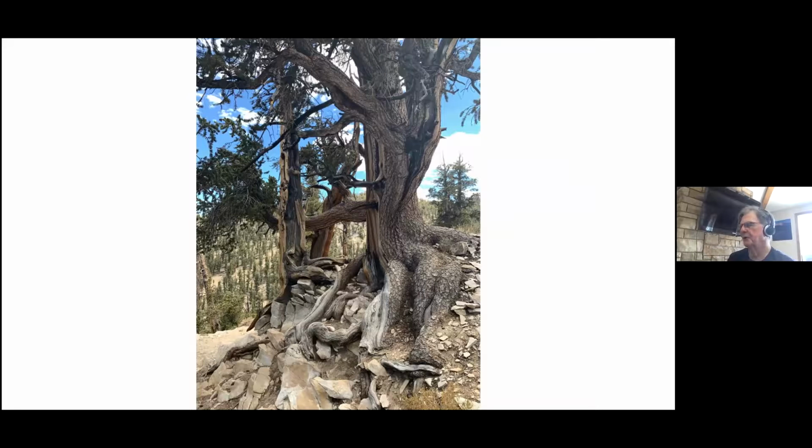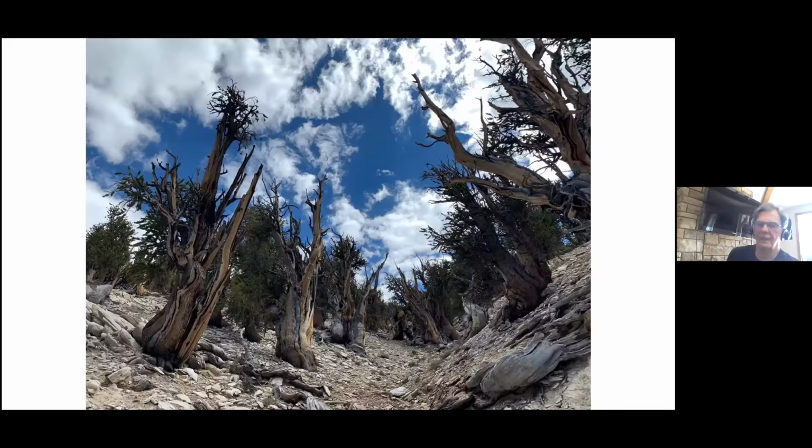This is part of the Methuselah Grove, which is where the oldest tree found so far is. They don't tell you which tree it is, for obvious reasons. Everybody would want a souvenir, right? Then there would be no tree anymore.